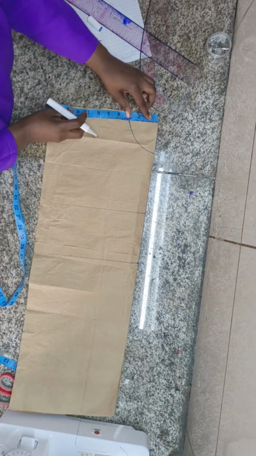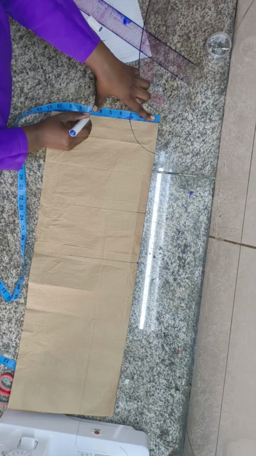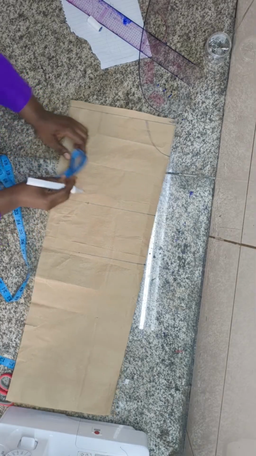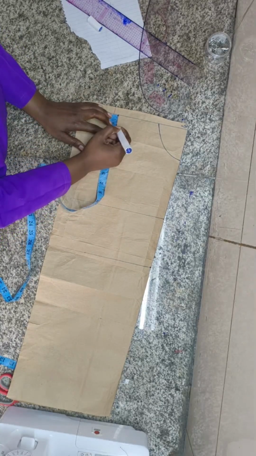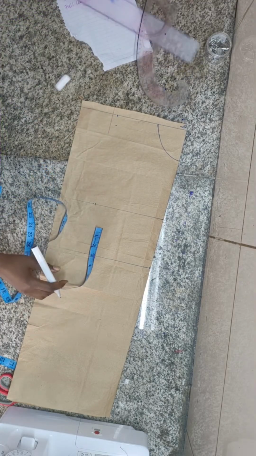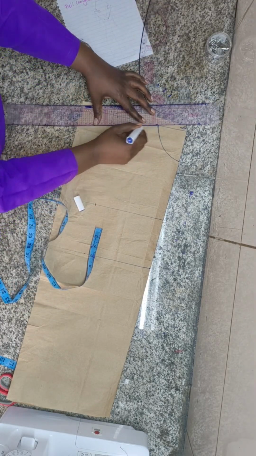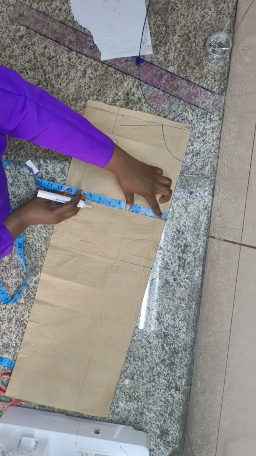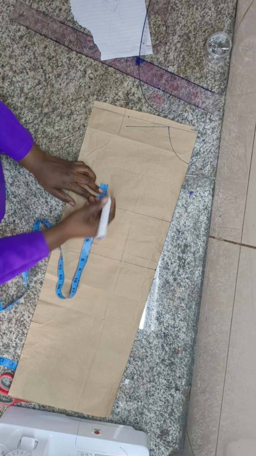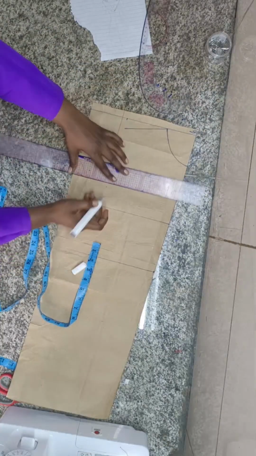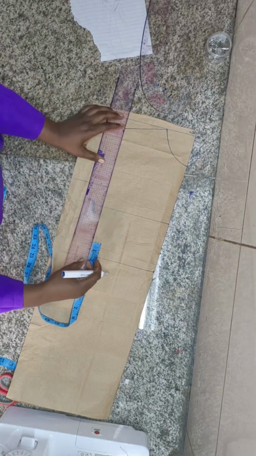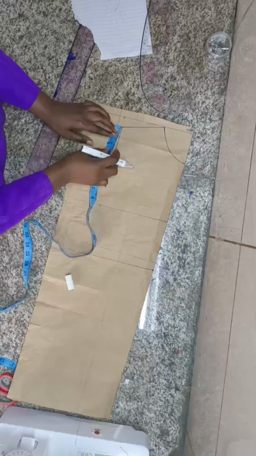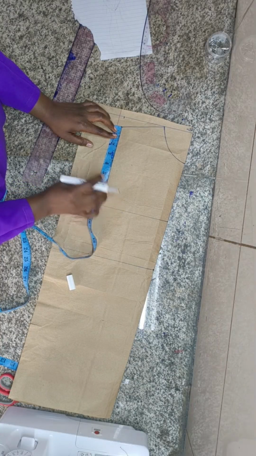So I'm going to measure here 7, shoulder divide by 2. I'll come on this line and also measure that 7. I'm going to come down by 1 inch to make a shoulder drop or shoulder slope, and then come up on this line, wait a minute, by 2 inches, and after that I'm going to make my line, connect. So after this I'm going to divide this line by 2.